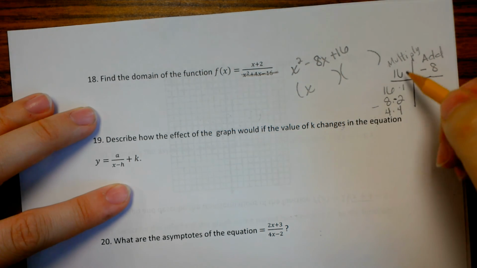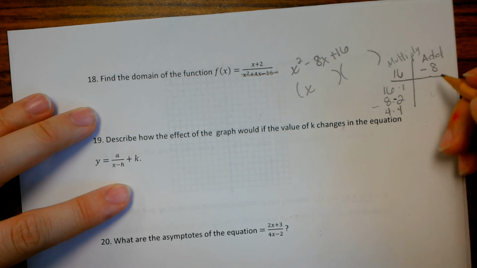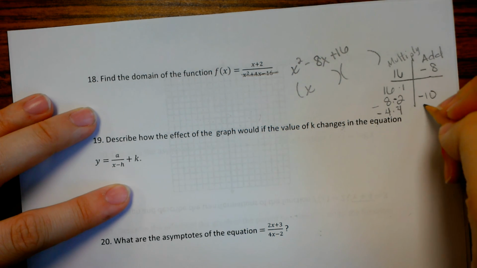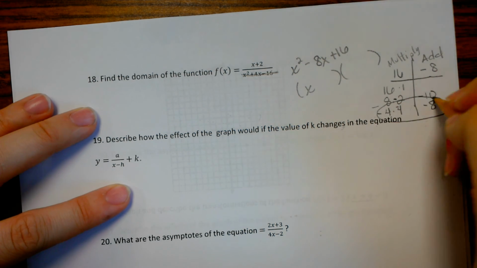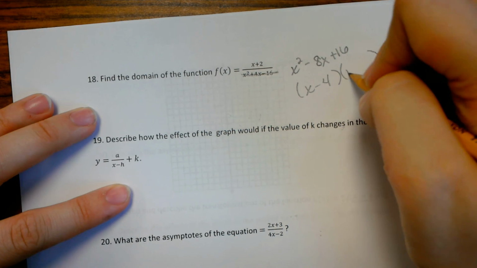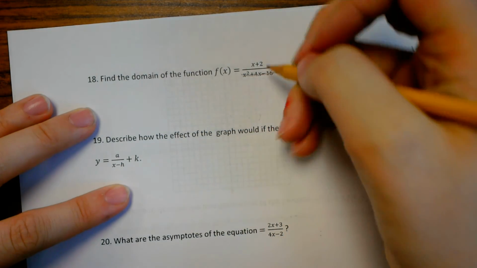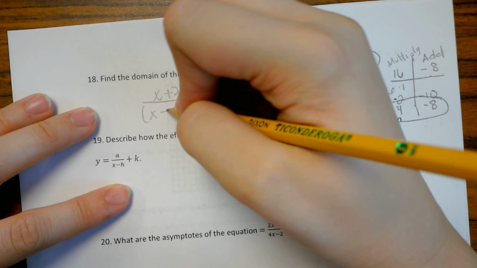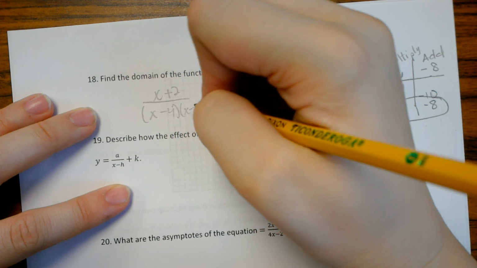They both have to be negative. They multiply to be positive 16. So negative 4 and negative 4 would give me negative 8. So that's it. It's x minus 4, x minus 4. So then I have x plus 2 over x minus 4, x minus 4.